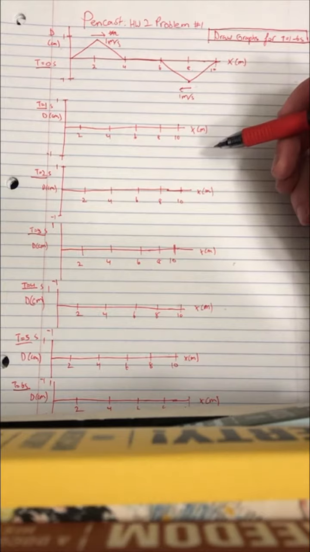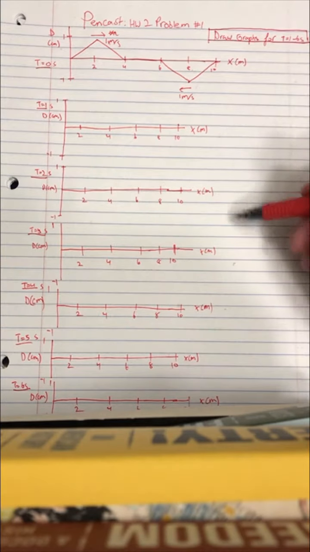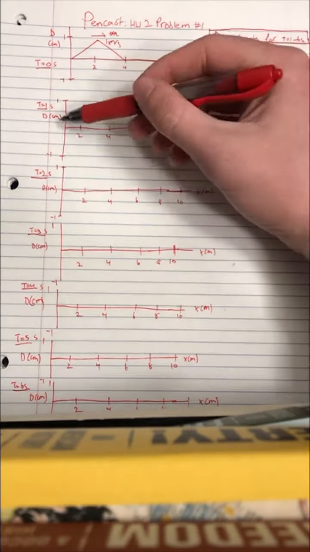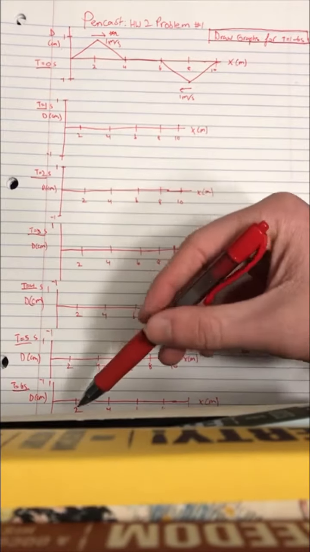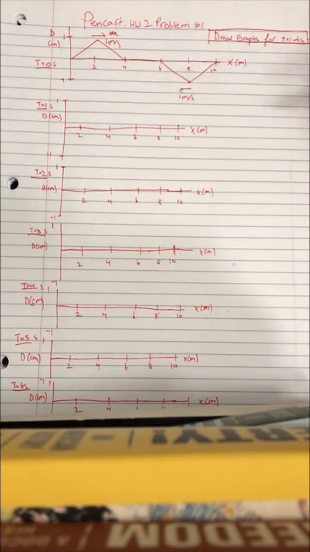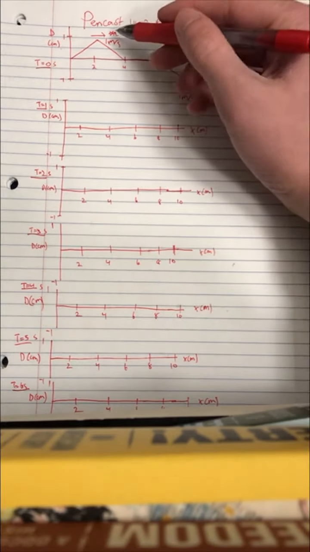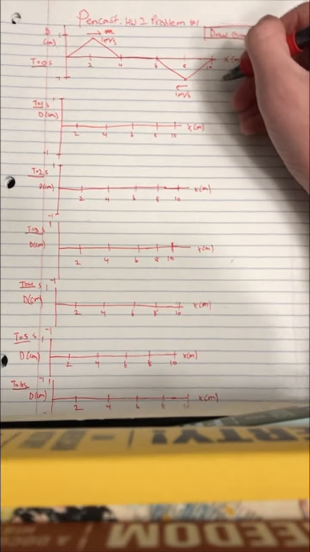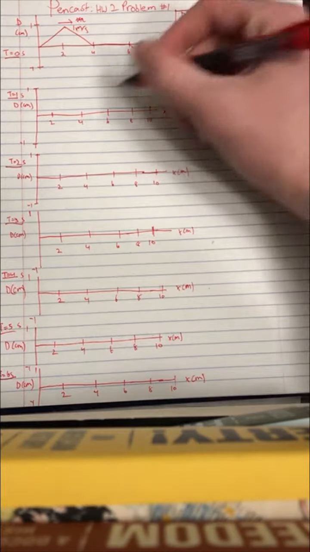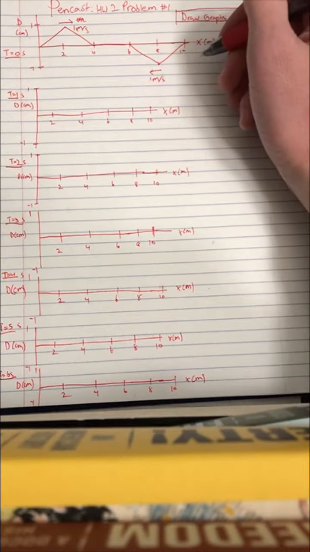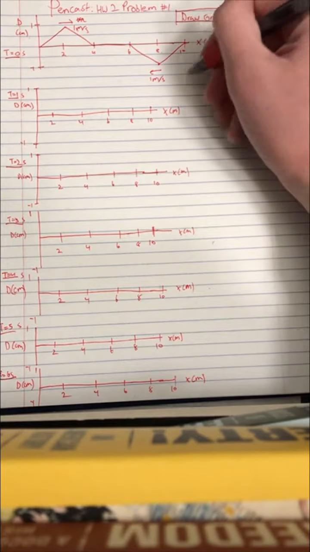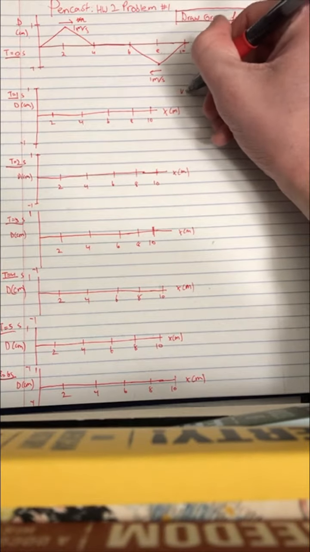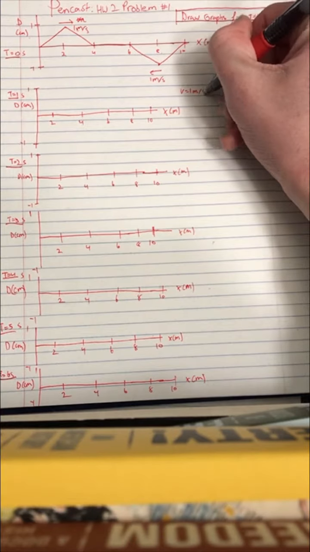So just before even starting the pencast, I drew out 6 graphs. This one labeled t equals 1, t equals 2, and so on, all the way to t equals 6 down here. All the same axes. This is a very straightforward problem. Because it gives you the velocity of these waves, you can just do some basic dimensional analysis to find out where it's going to be located. I'm actually not even going to do that, but it's v equals 1 meter per second.